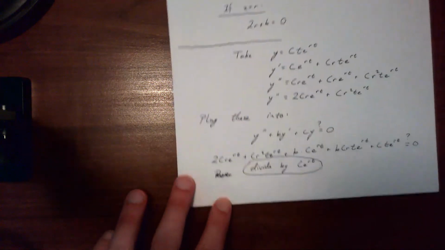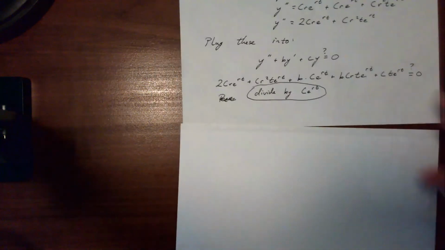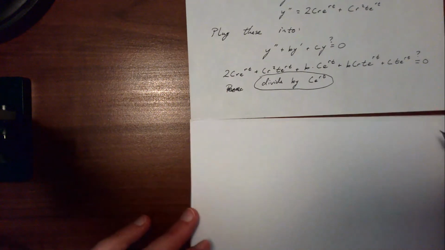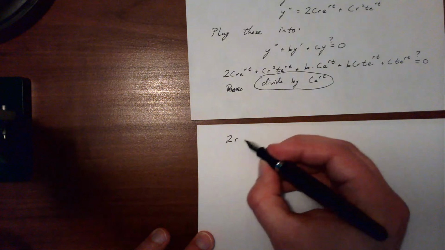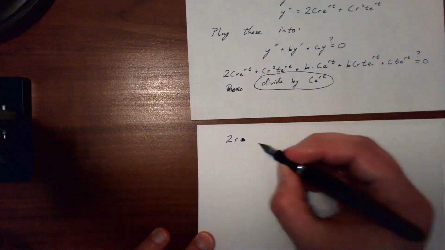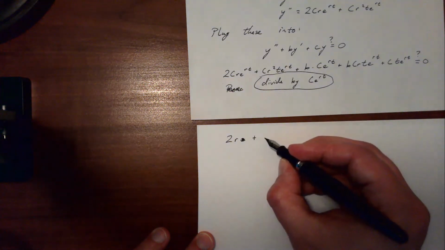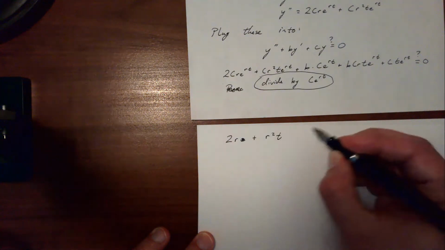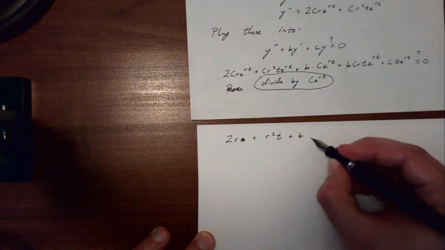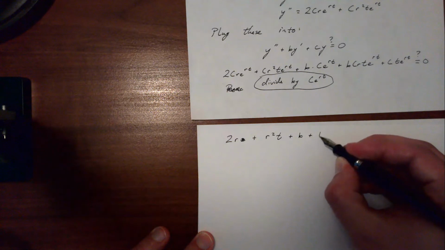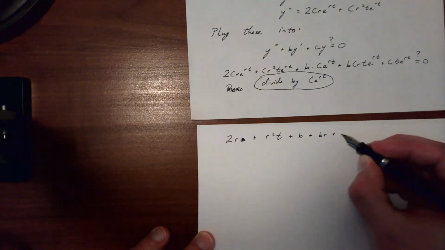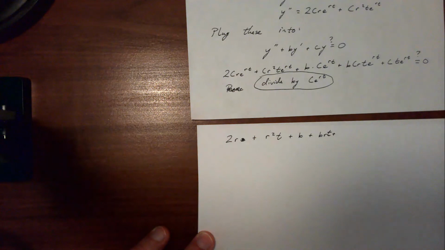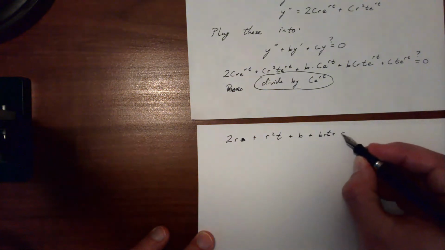So if we divide everything by that, we'll have just 2r plus r squared t plus b plus brt, I should say, plus just t.